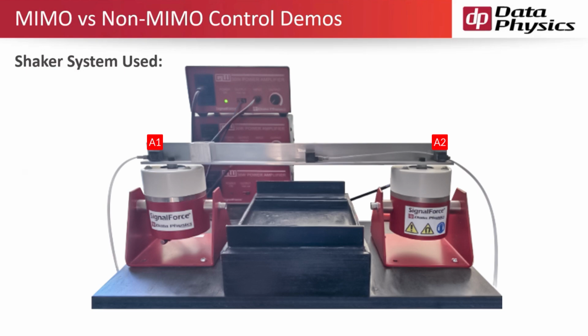Okay, across the two shakers, they're rigidly coupled with an L bracket that has several modes in the test band. So we're going to see lots of cross coupling. We're going to see the effects of resonances, and we're going to look at how the single shaker control versus the MIMO control can effectively control the system.